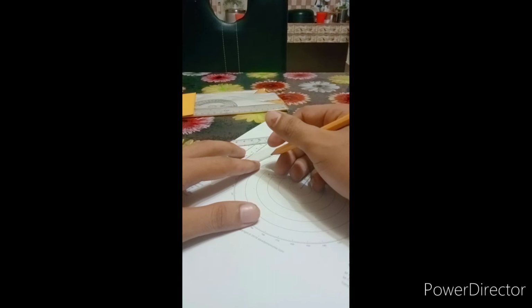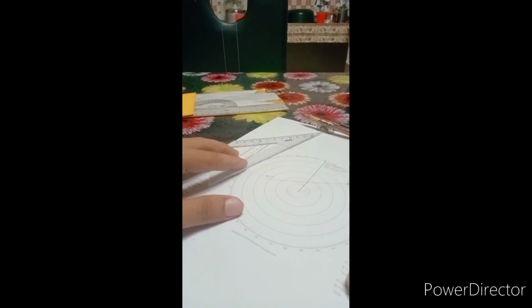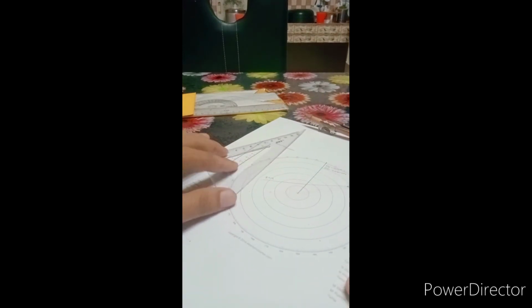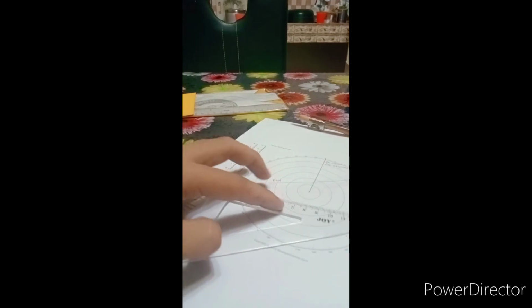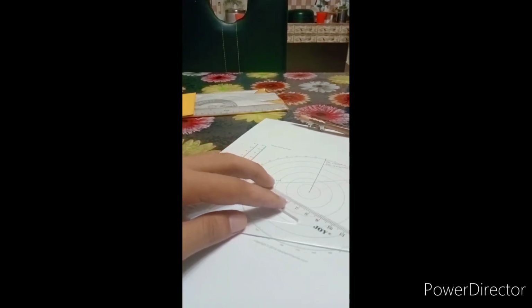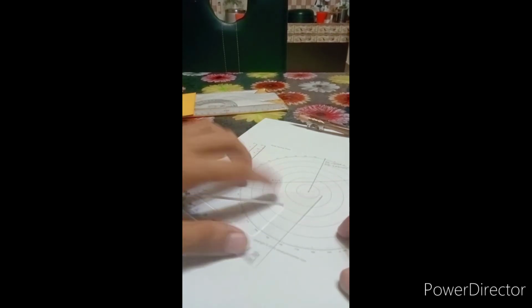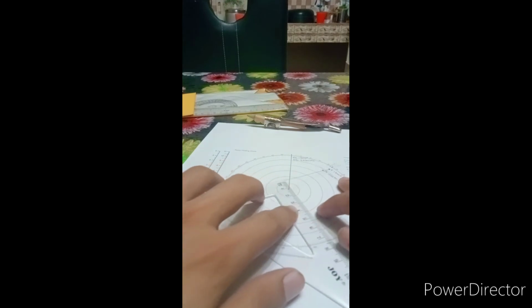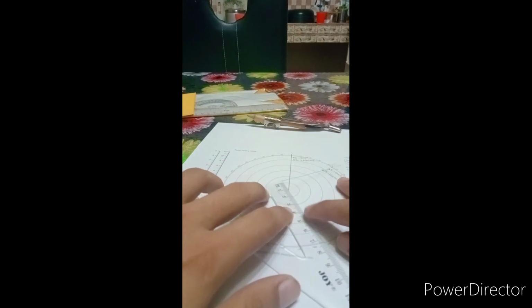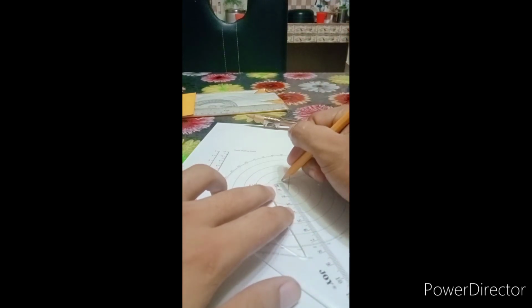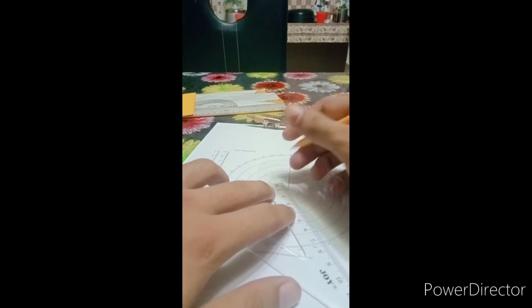Of the target, take a 90-degree triangular ruler and lay that along the RML. Get a 90-degree angle to find the CPA.